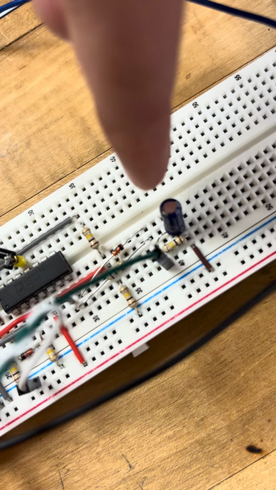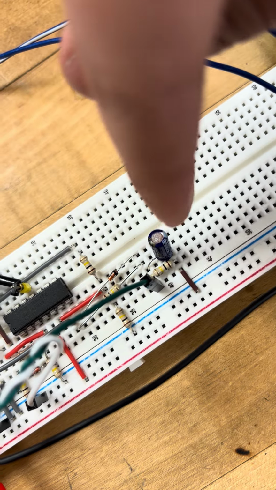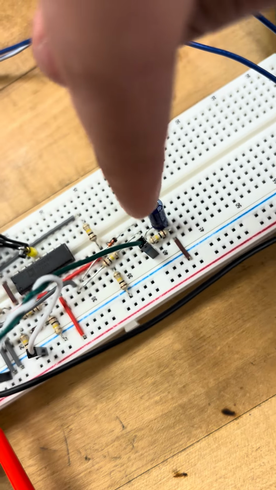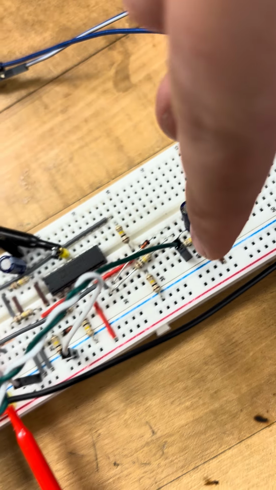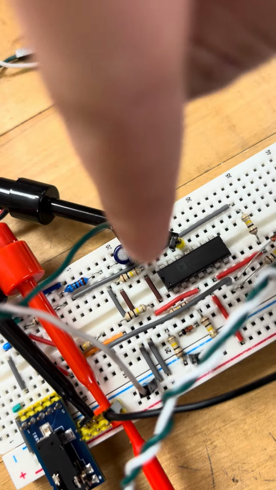And then the other peak detector I had to place over here. Here's the diode, capacitor, resistor, discharging to ground. So our low frequency information is here, and our high frequency peak detector information is tapped off here.